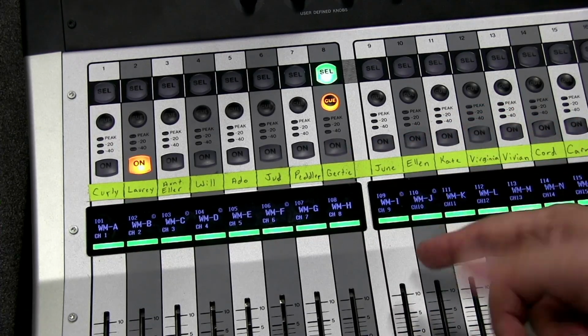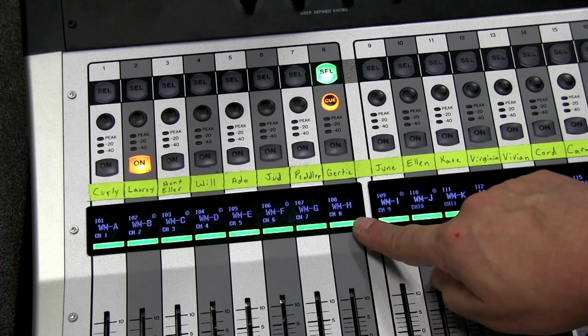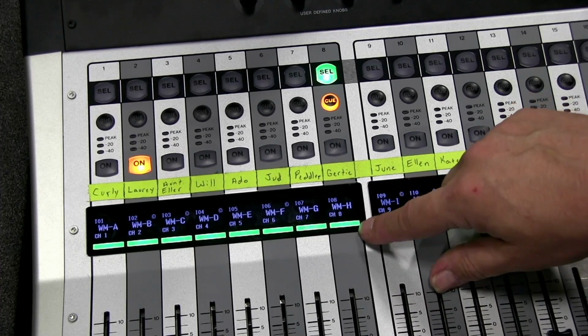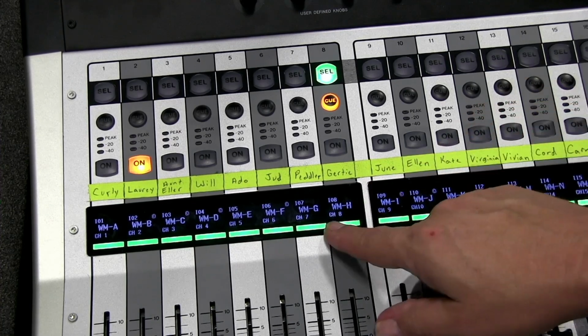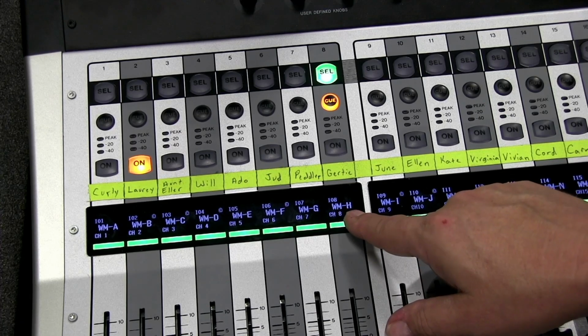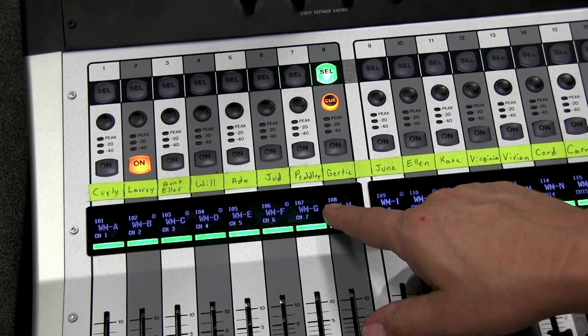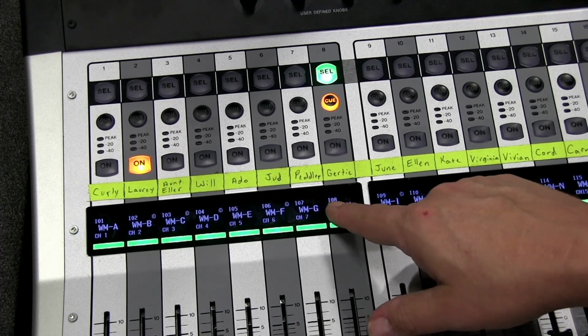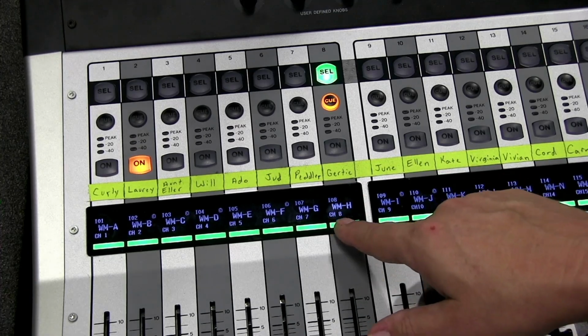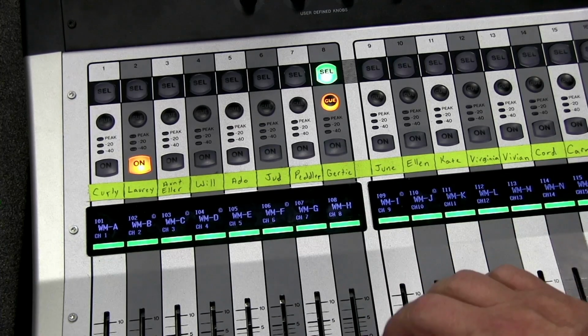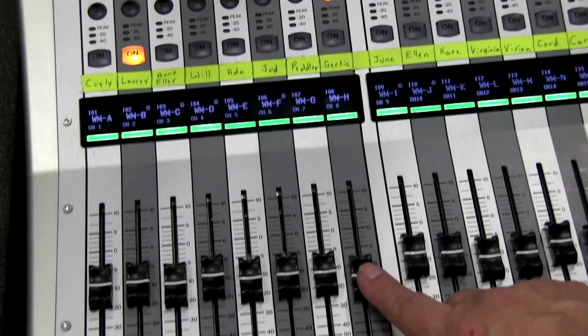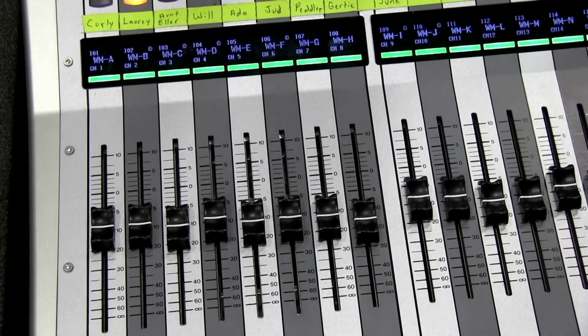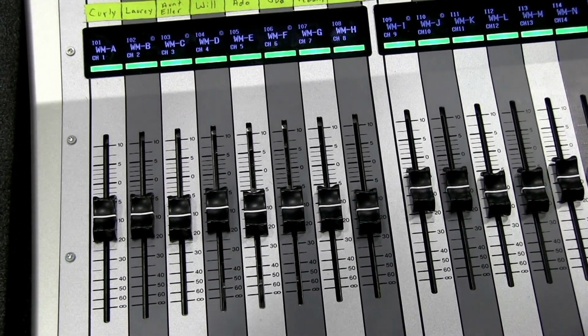Now they're off. The next thing down, this tells you what input channel you're on. Wireless mic, letter H in this case. Channel input 8, I8. And again, it says down here, channel 8. And then you have, down at the bottom, you have the faders. Let's talk about the faders for just a second.